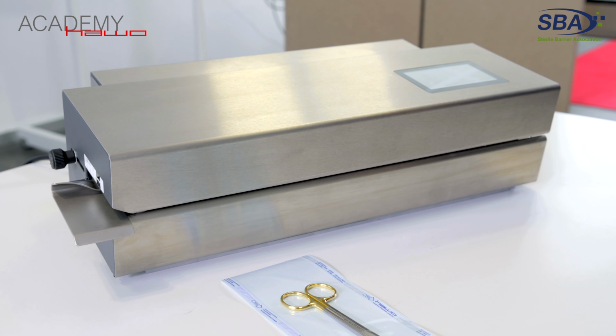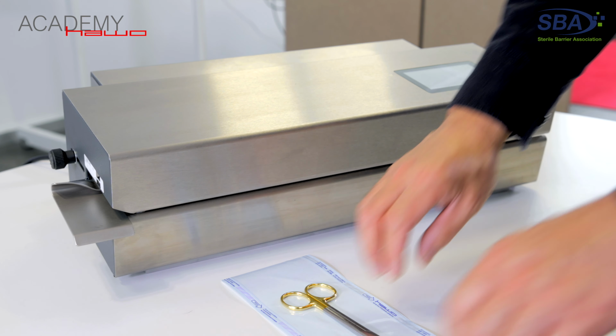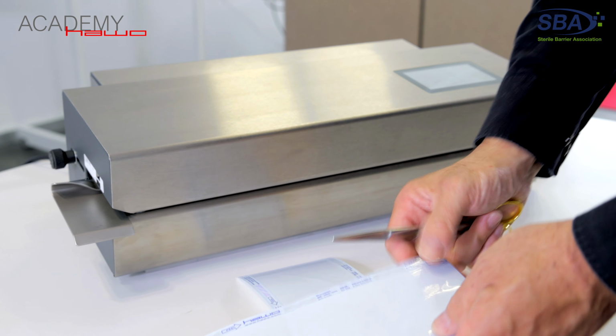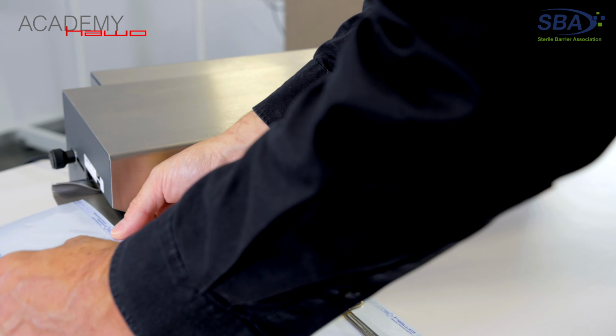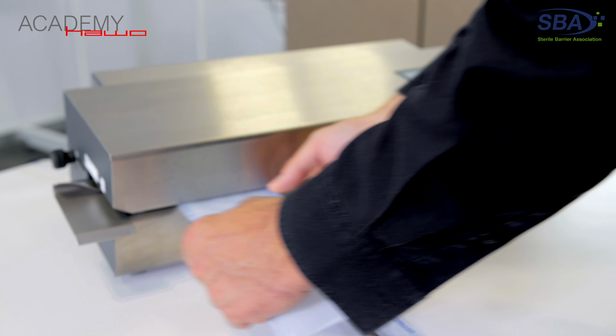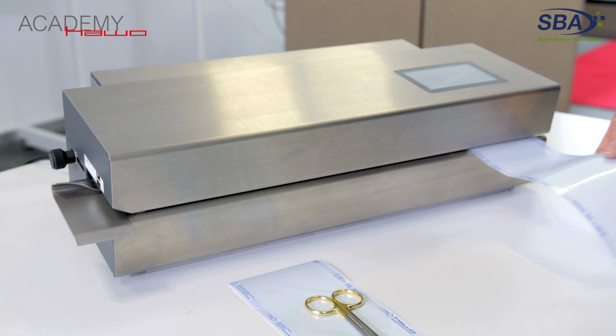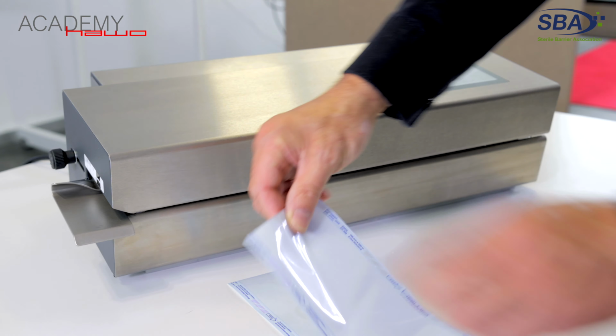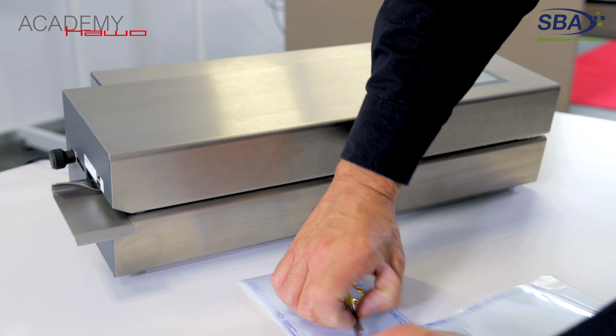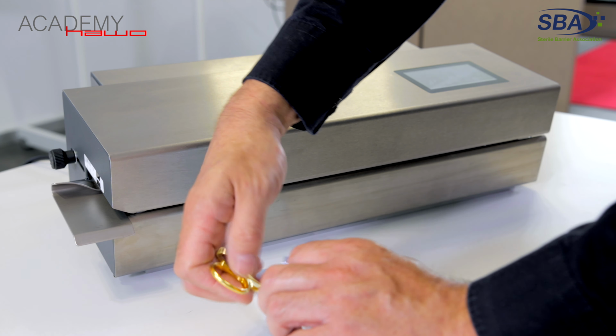And to start, I will easily switch the printer function off, as we now want to do our closure seal. So just run the film into the sealer. First seal is done.